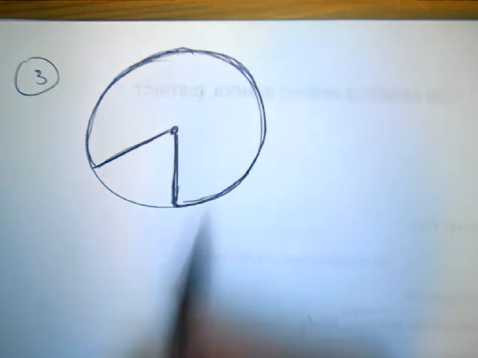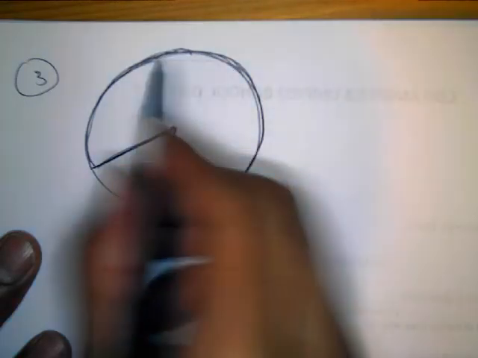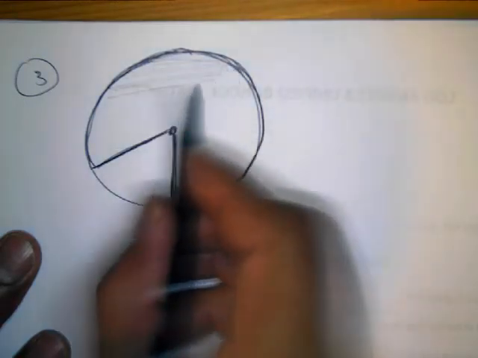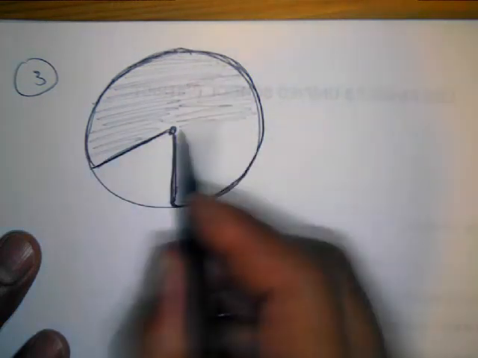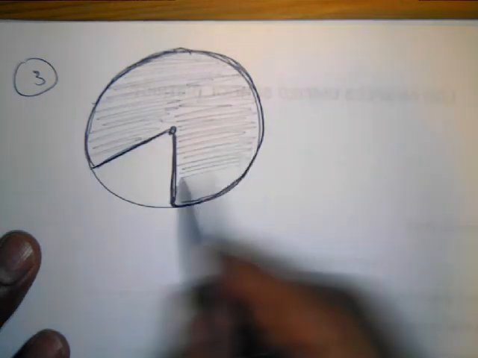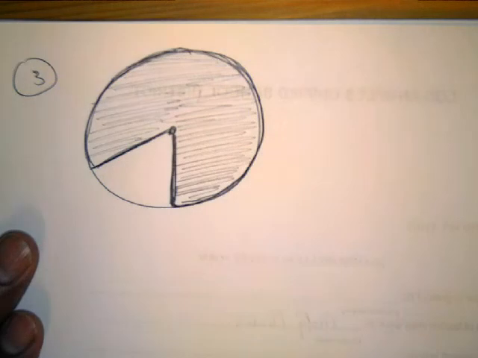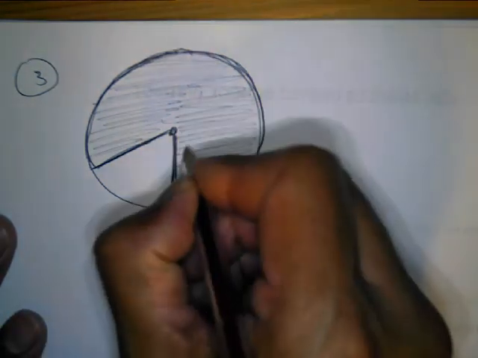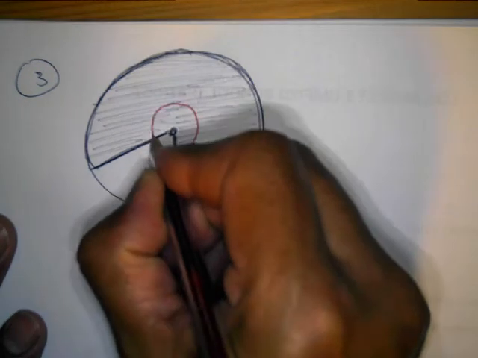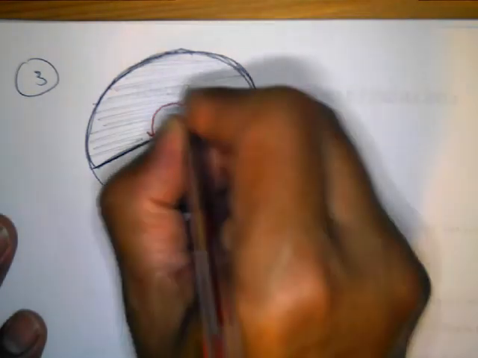Or how much is just this part right here? Okay, what is the area of all this? They're not gonna have the shade, but I'm showing you what it is that you're finding, that part.